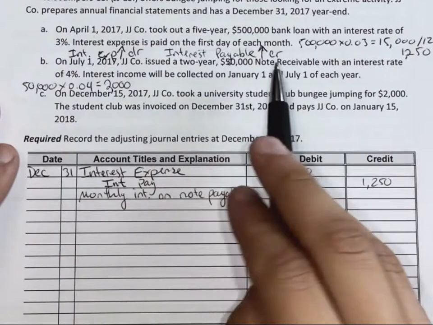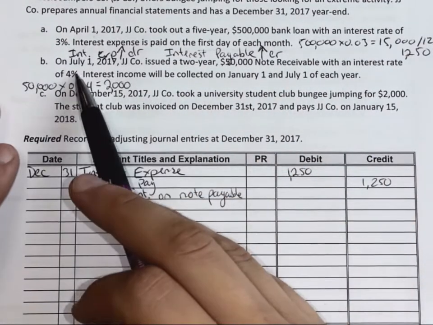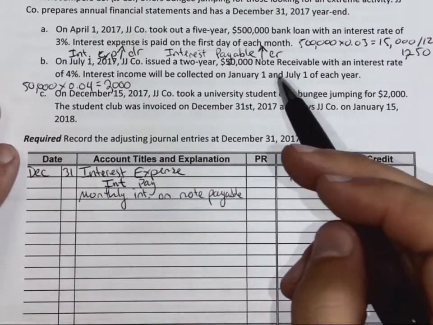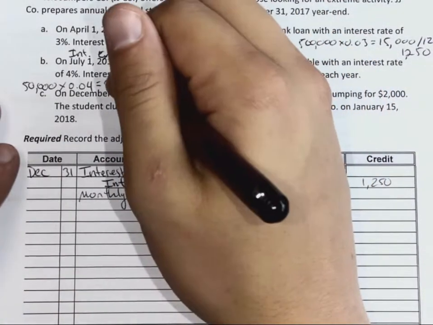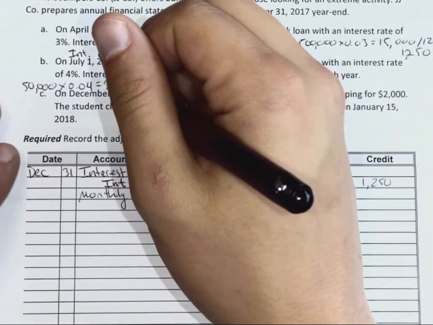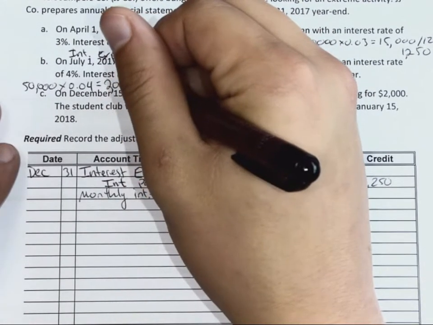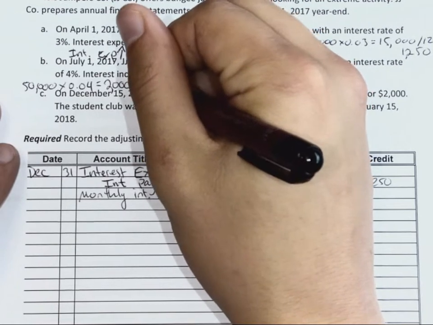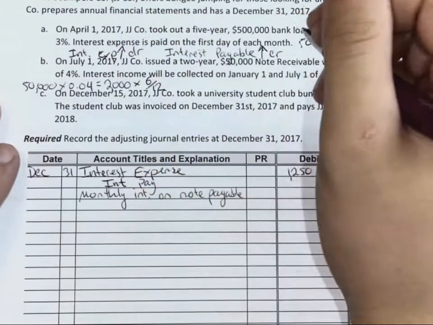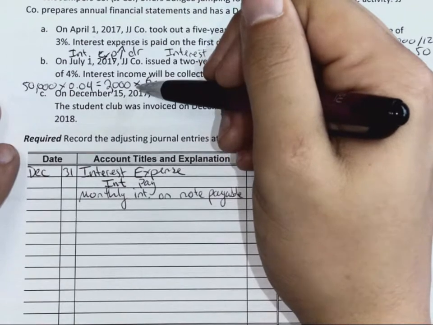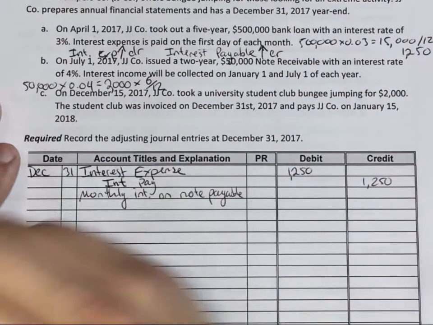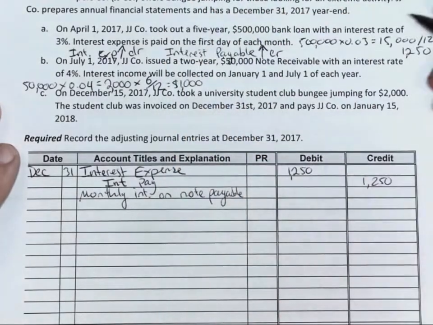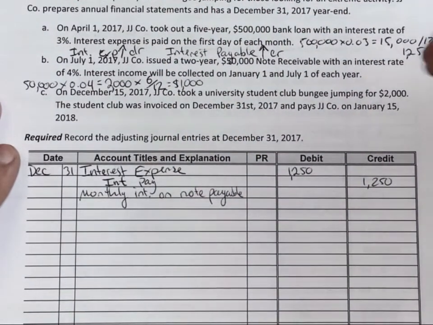Now, it's collected biannually, so every 6 months. So it's been 6 months, it'll be collected the next day, but our year end is the 31st, so we can't wait till the next day to post it, so we need to do an adjustment. So we're going to multiply that by 6 over 12. It's the same as dividing it by 12 months and then multiplying it by 6. And we get a $1,000 amount owed.